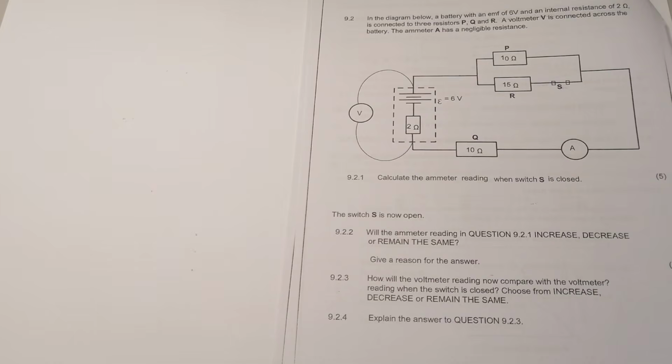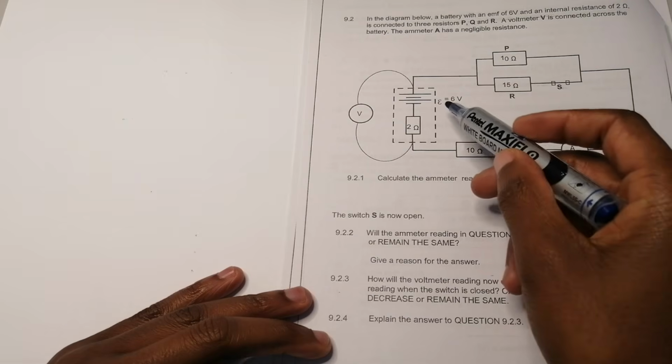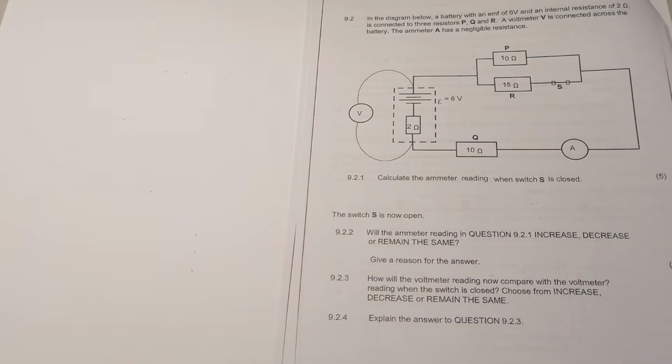Right, now let's have a look at the first question. They said calculate the ammeter reading when switch S is closed. So we've got a closed switch, as they said. Now we want to find out what our ammeter reading is.